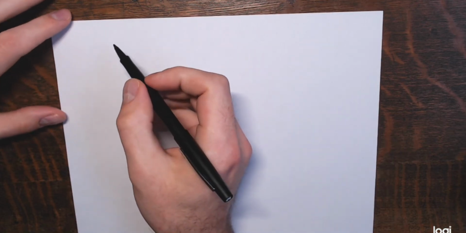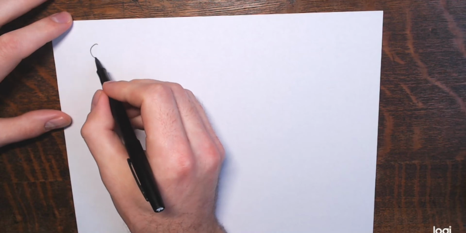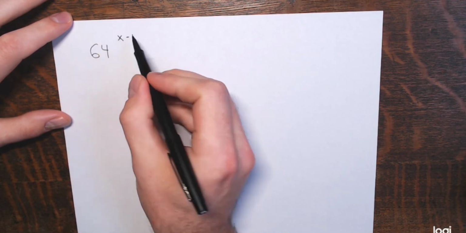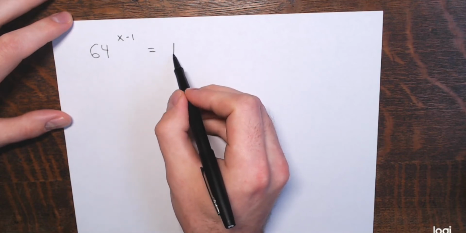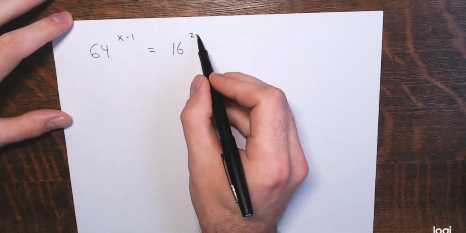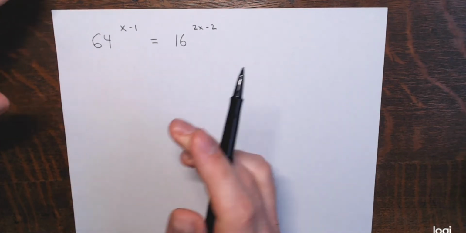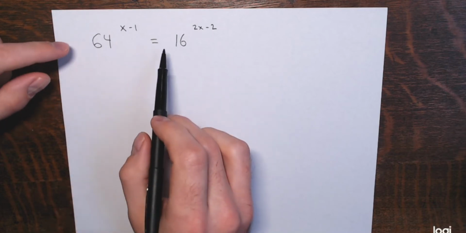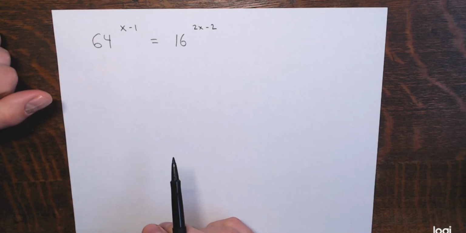I'm not going to go over all the properties of exponents. So like here we have 64 to the x minus 1 power equals 16 to the 2x minus 2 power. Now you could do this the way I did the very first question in this video. Take the natural log of both sides, pull the powers out, solve for x, and whatever.